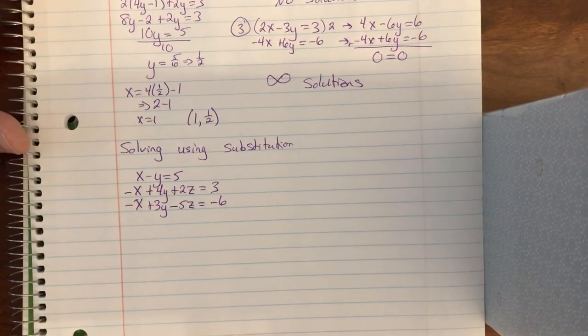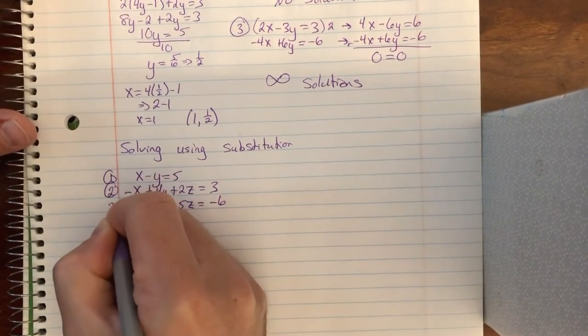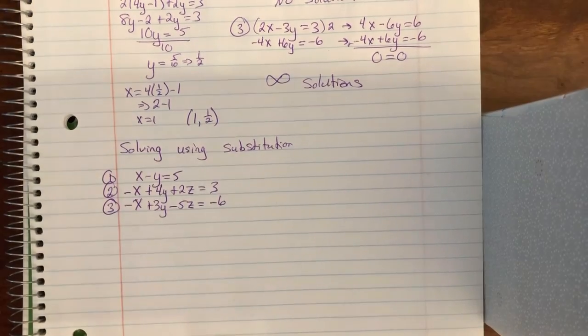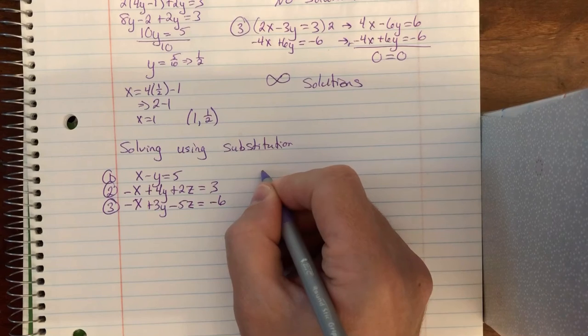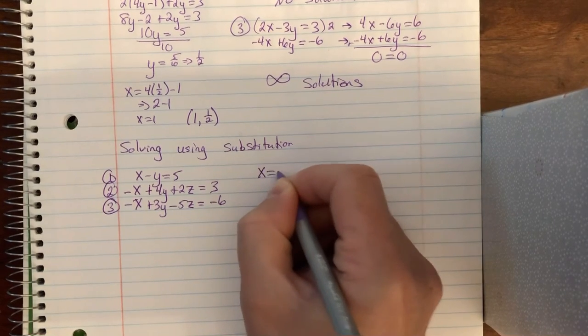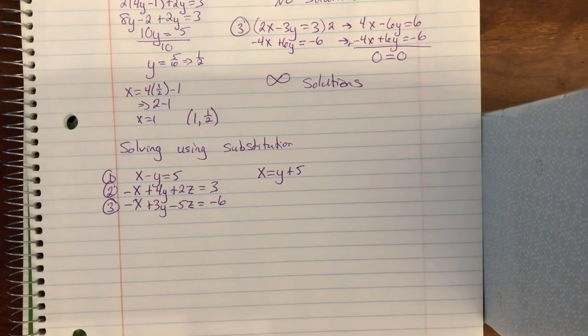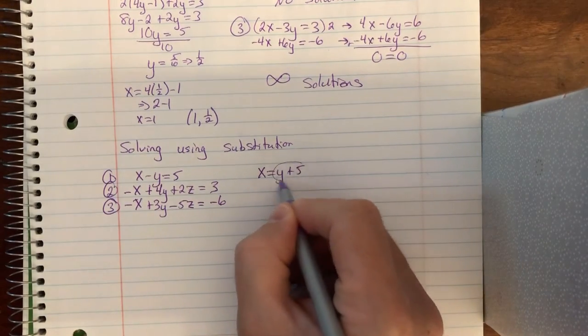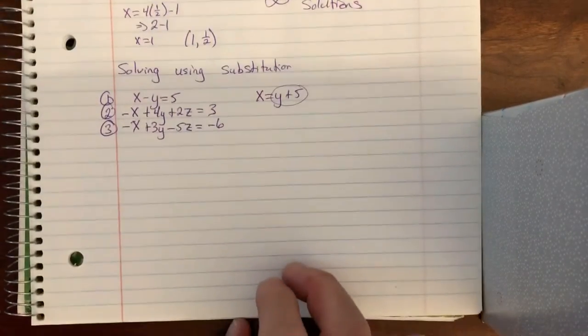When I solve the systems with 3 variables, I like to number each of the equations so I know what I'm talking about. So the first thing I'm going to do is solve for x in equation 1. So I'm going to add y to each side. And now I would have x equals y plus 5. I'm now going to substitute this value into both equation 2 and equation 3.